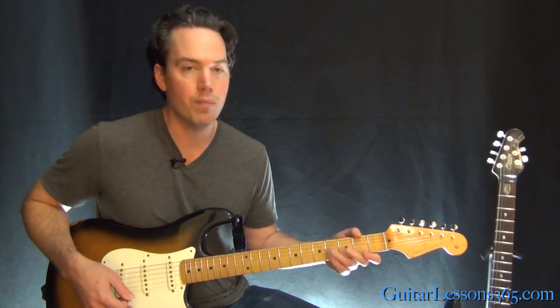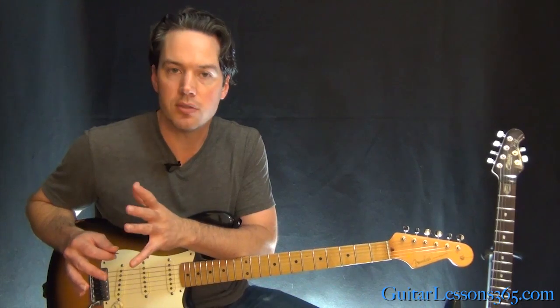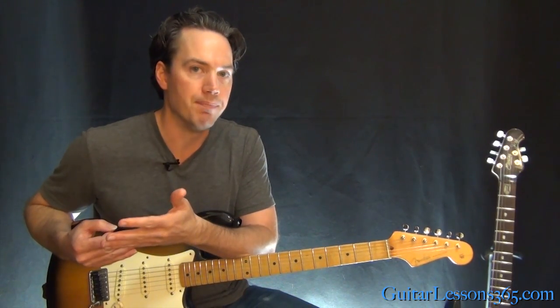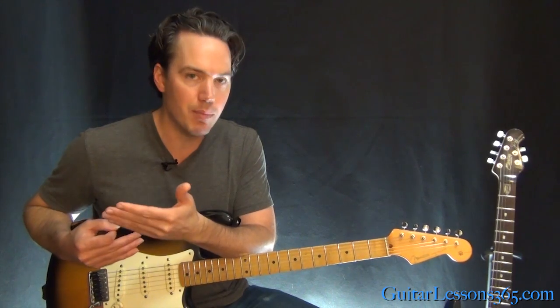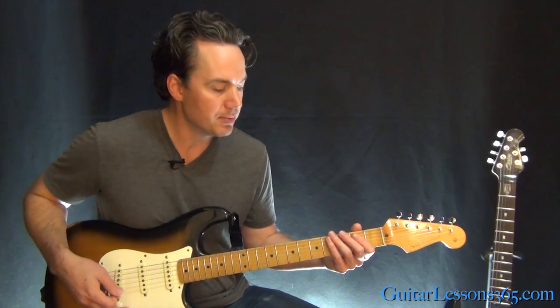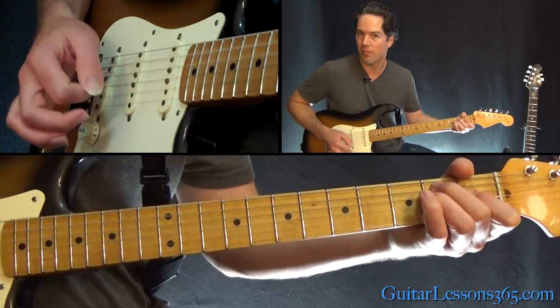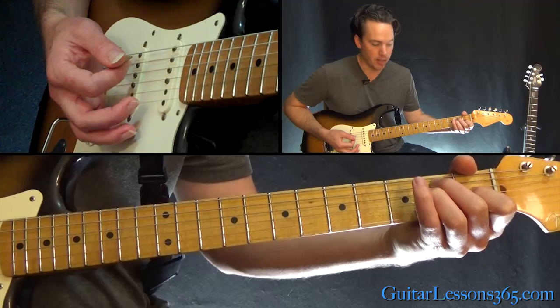All right, so that is the main riff that starts the song, and then the vocals come in. With the vocals, we basically have the same riff going, except sometimes instead of just doing the E power chord, he'll do a full E major chord.